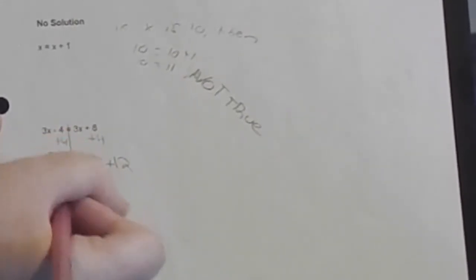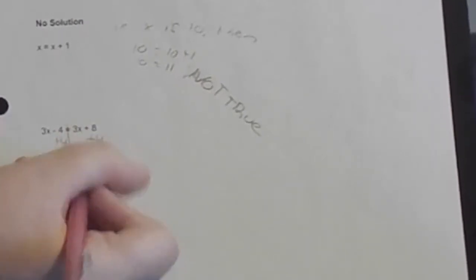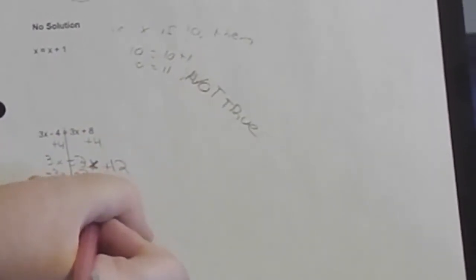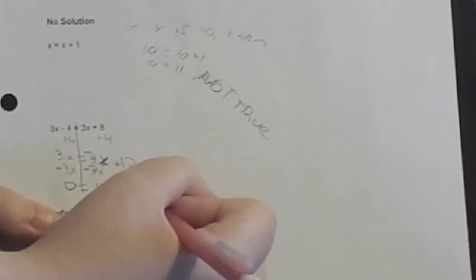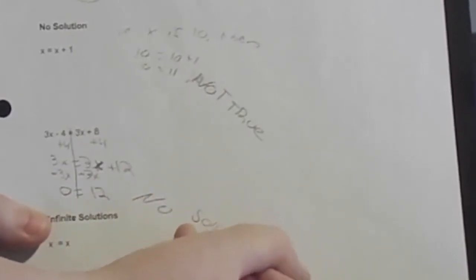but 3x minus 3x is 0. Equals 3x minus 3x is 0, plus 12 is 12. 0 does not equal 12. No. There is no solution, because this is not true. 0 does not equal 12.